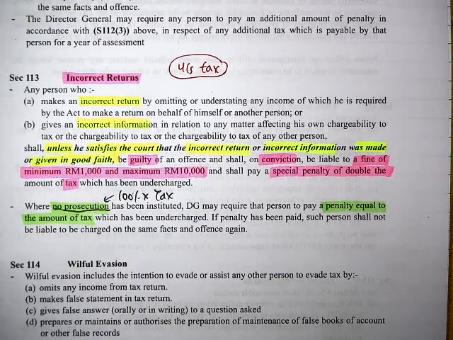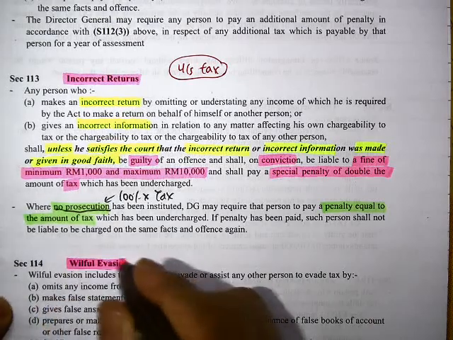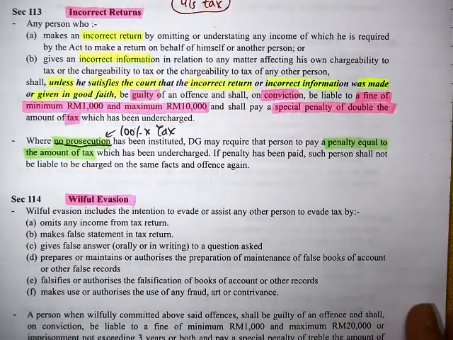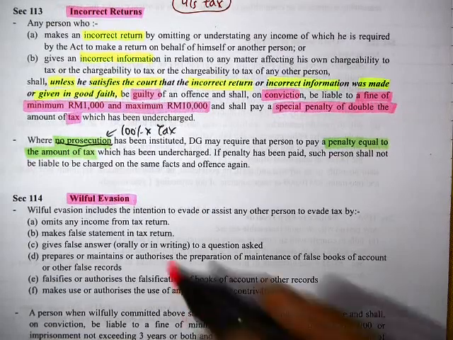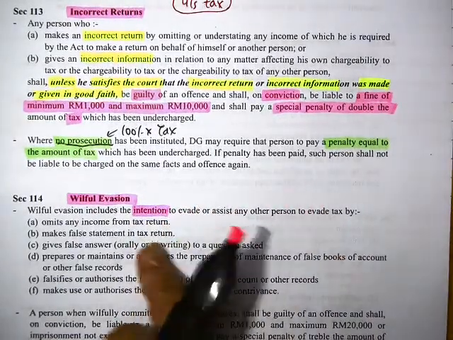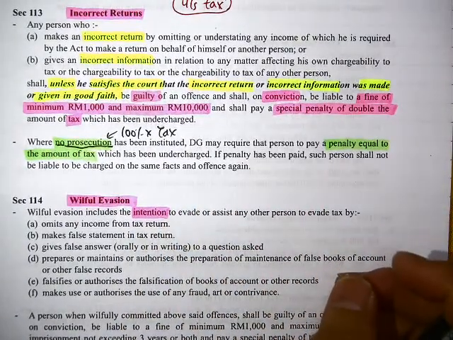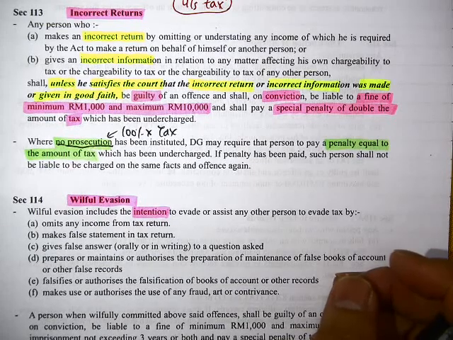Okay, there's this thing called willful evasion. Now, what's a willful evasion? Willful evasion falls into cases where you have intention to evade, or assist another person to evade taxes.